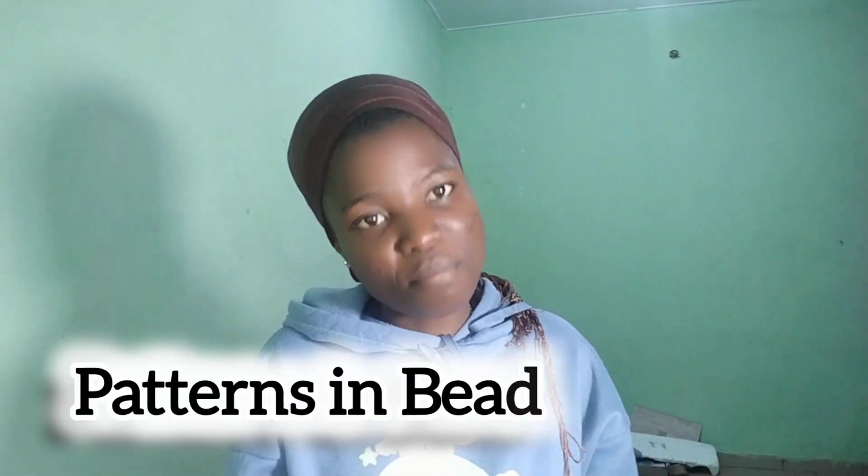Patterns in bead making. Okay, what do you think patterns are? If you heard someone talking about pattern, what would you think he or she is talking about? So I'm not going to be sending a voice note. You are going to be seeing my face while I explain that to you. We are getting to the more important, more complex, more exciting part of the class.